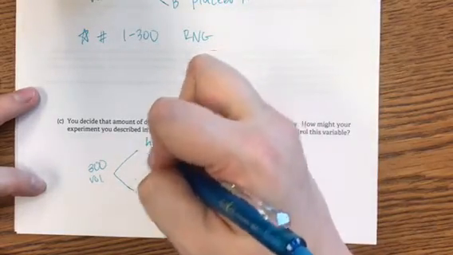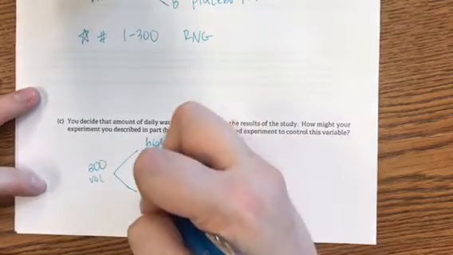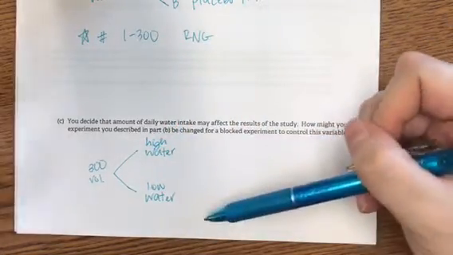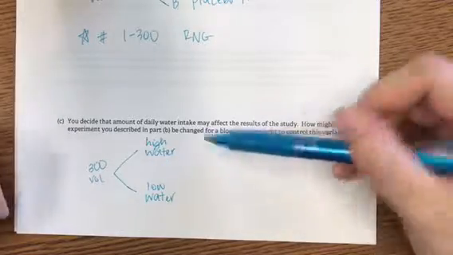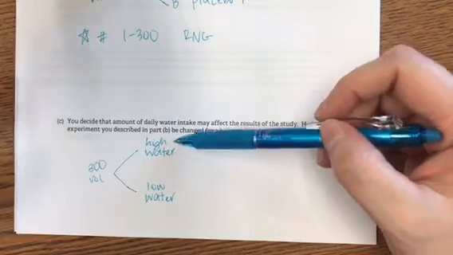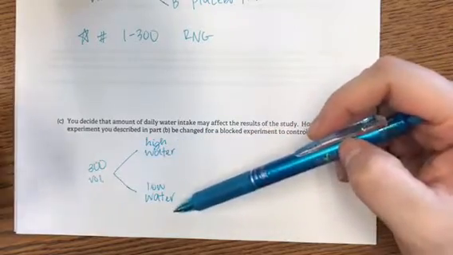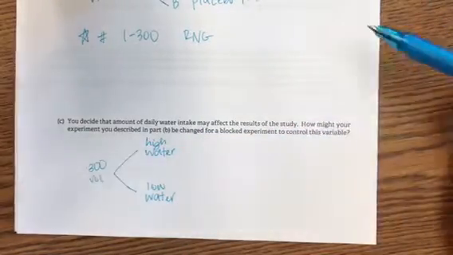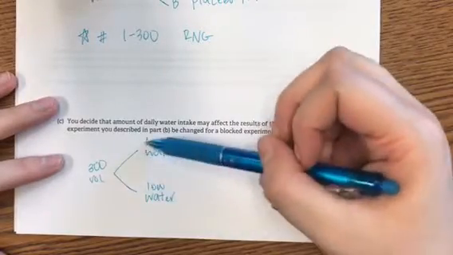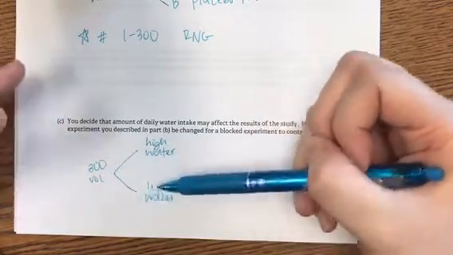So maybe high water intake, and then this one's low water intake. And you could talk through what defines high and low, more than this much water per day, less than this much water per day. You could say the 150 volunteers with the highest water intake, 150 volunteers with the lowest water intake. You don't have to get super descriptive in that, but the point is we are separating based on how much water they take.